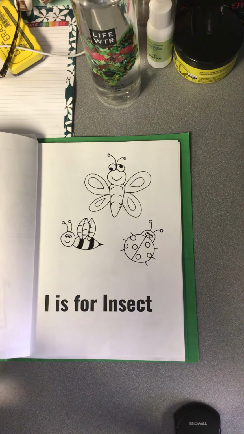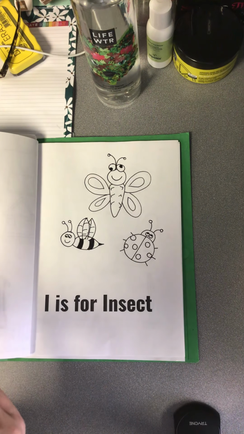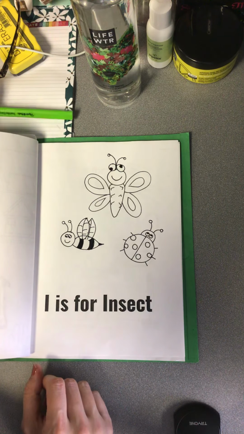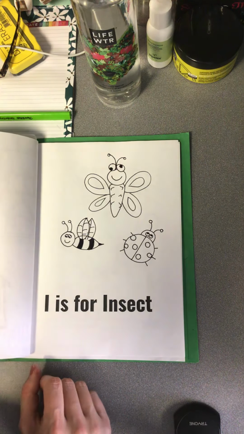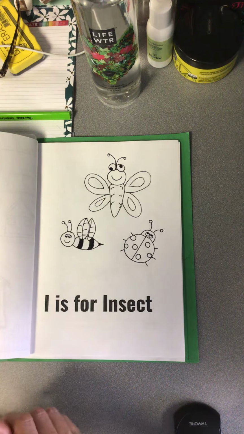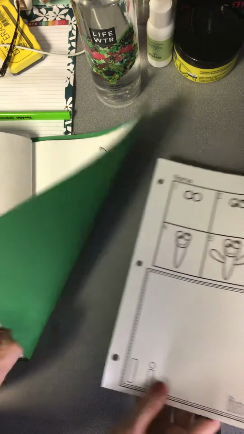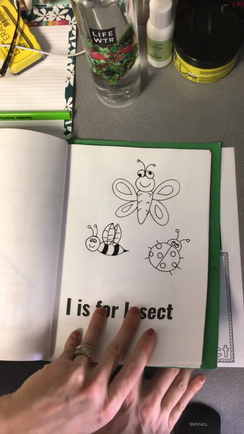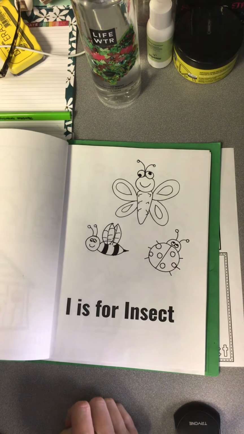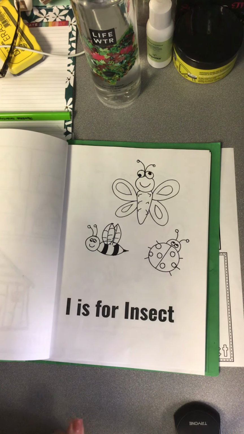Feel free to take pictures of your insects that you drew today. You can take pictures of the insects that you make with clay at home too, or Play-Doh. That would be awesome for me to see as well. Don't forget, insects have 6 legs, so you could do butterflies or beetles or ladybugs or grasshoppers or praying mantises, or, oh my goodness, there's so many different kinds of insects.